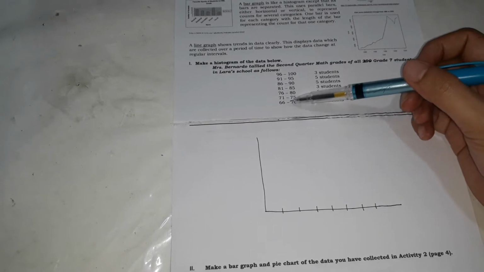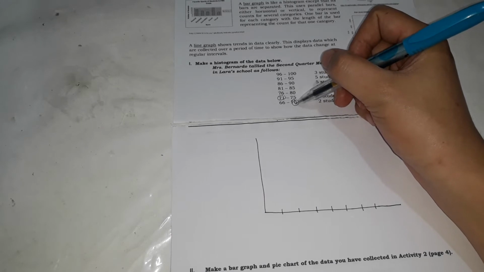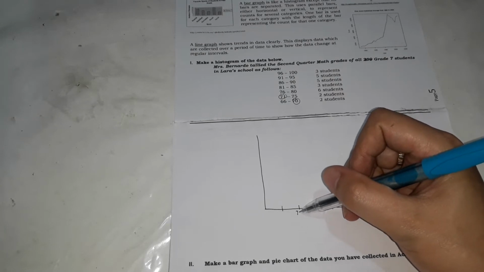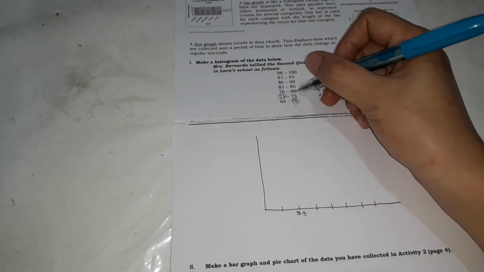So in here, 66 to 70, 71 to 75. If you notice, meron kasing iba na 66 to 70, dito naman 70 to 75. So that would be easier para gagawa ka ng histogram. However, kapag hindi magkapareho dito yung end at saka start, ang gagawin mo is ganito. Instead na 70 ang ilalagay mo dito, you're going to write 70 point, yung nasa gitna ni 70 at saka ni 71. So 70.5. So lagyan mo lang ng 0.5 yung mga number dito sa gilid.